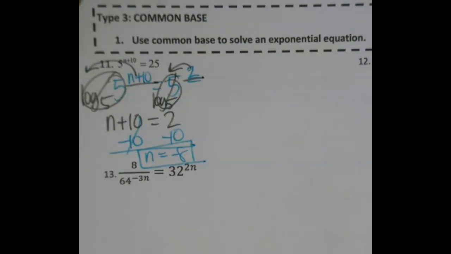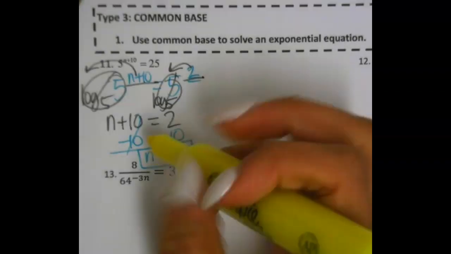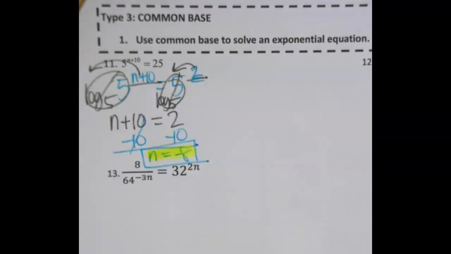Elias, do I need to check this? No, I don't. Since there's no logarithm, since it's just exponential, we're just going to leave this as our answer. All right, I'll help you start off the next one, but you guys are going to try to attempt number 13 by yourself. All right, for the next one, 12.